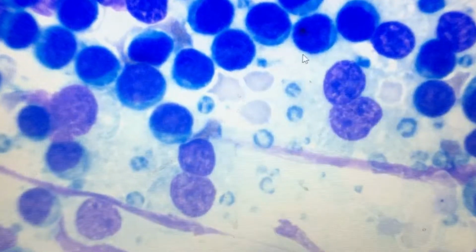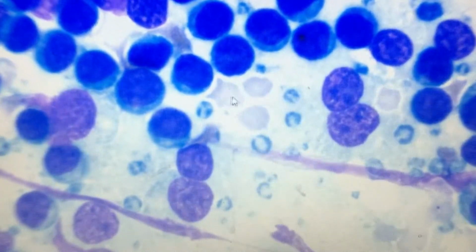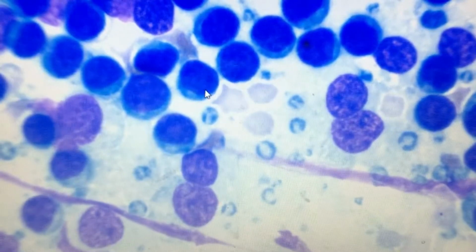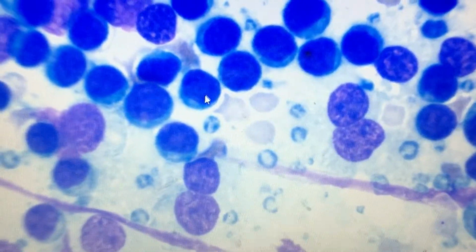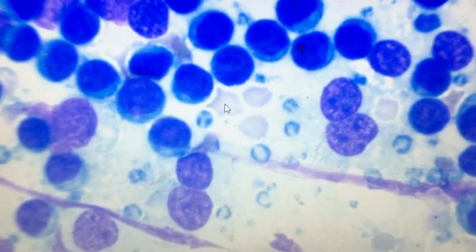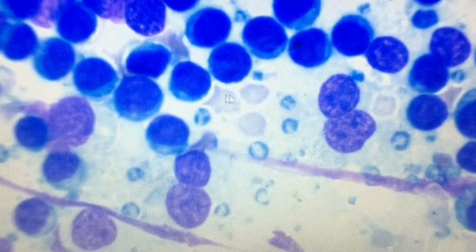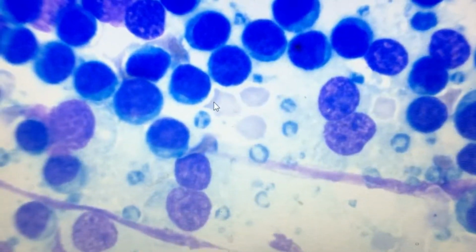Let's compare the size of lymphocytes. So this is RBC, this is standard RBC, and you can see this lymphocyte. This is actually a small lymphocyte. Small lymphocyte is almost 1 to 1.5 times bigger than the RBC.